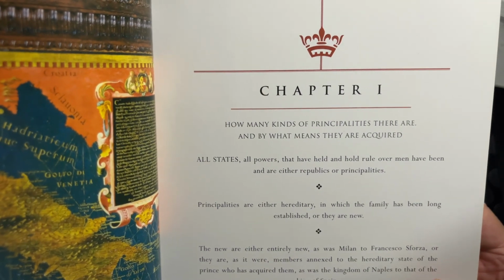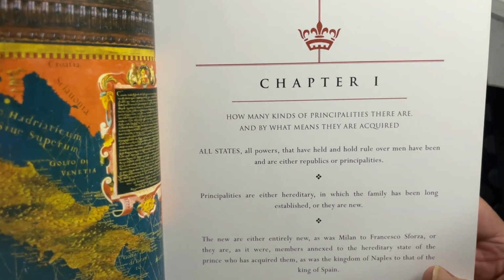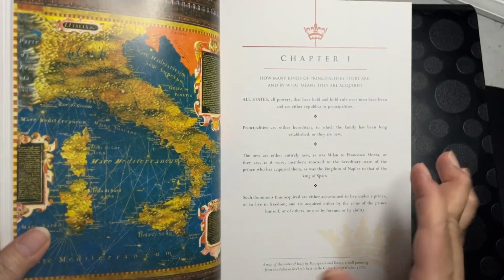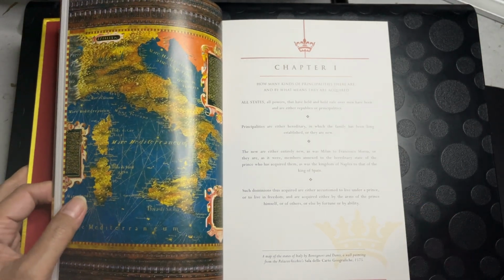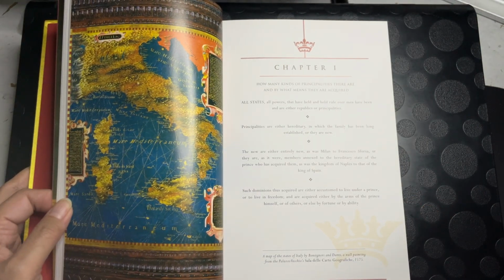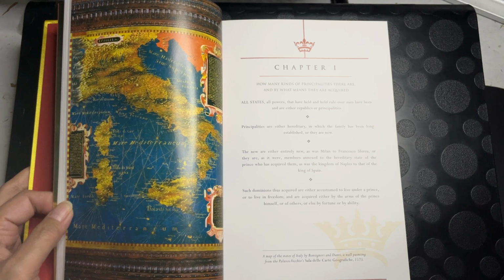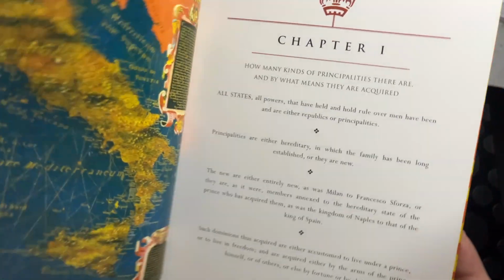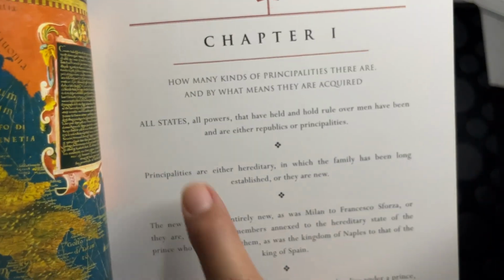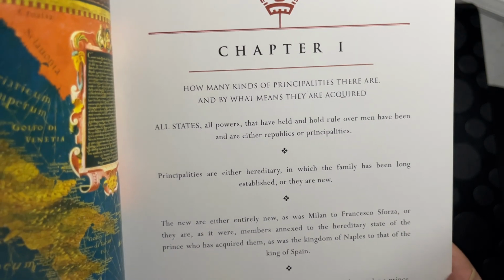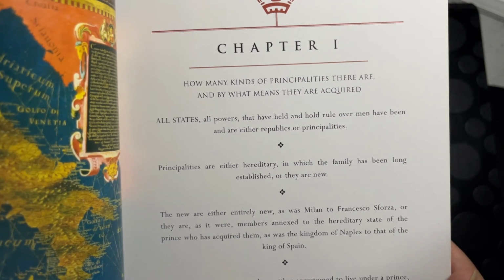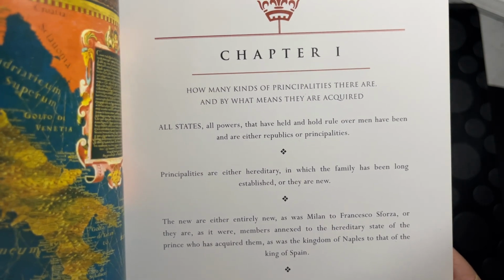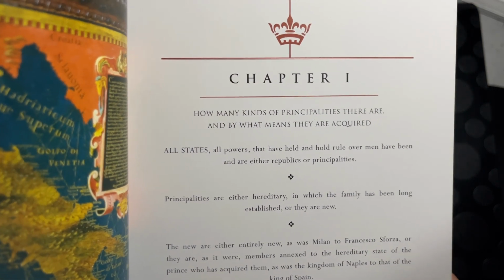How many kinds of principalities there are, and by what means they are acquired. So I haven't read this book, but I think what he's talking about principalities is about like an owner or a landlord or a leader, something like that. Let's see what he says here. All states, all powers that have held and hold rule over men have been either republics or principalities. So that's what he means.